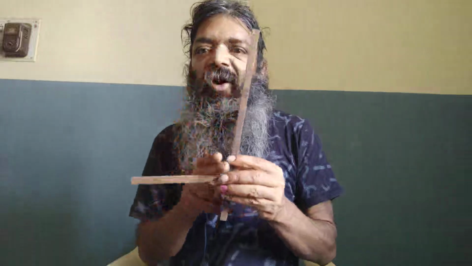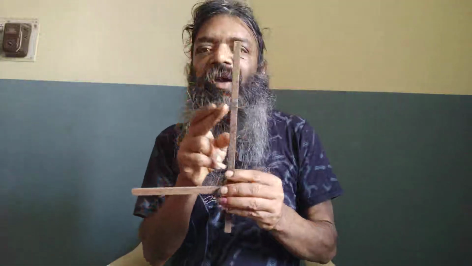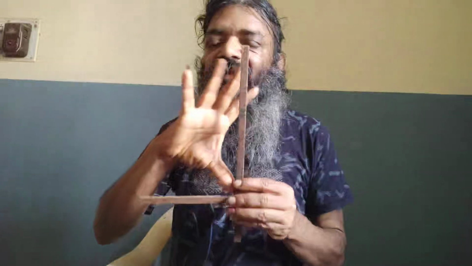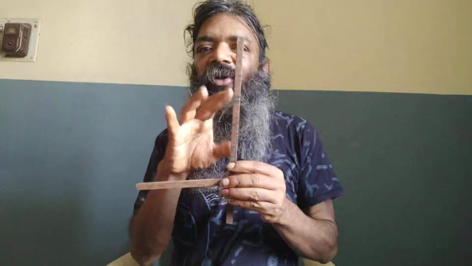If this angle is theta, then tan theta is constant, whether you take this by this or that by that. If the full height is h and at the cross section the height is z, then this remaining height is h minus z. So a by h equals r by h minus z.